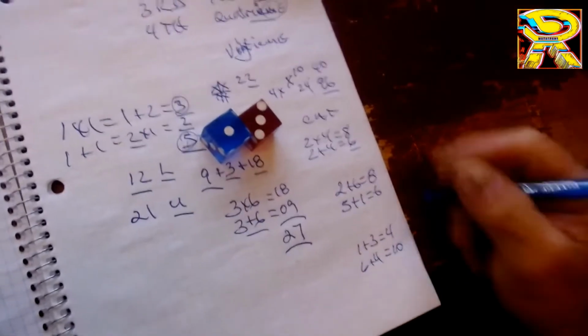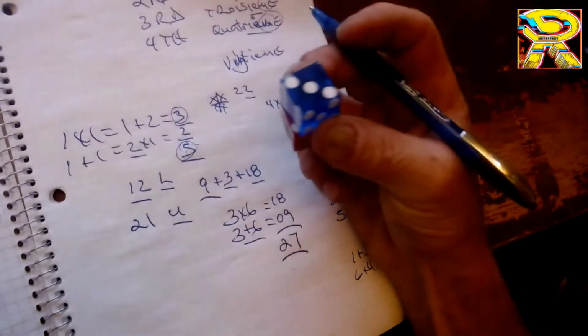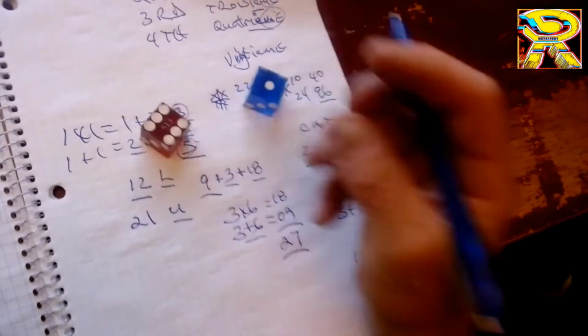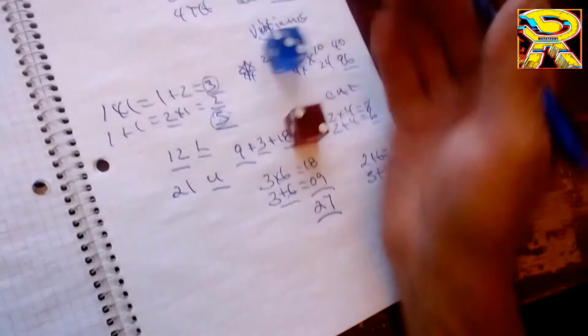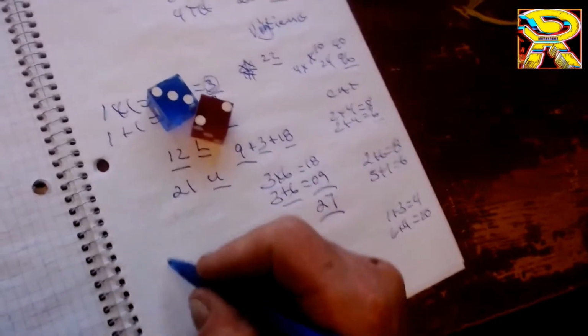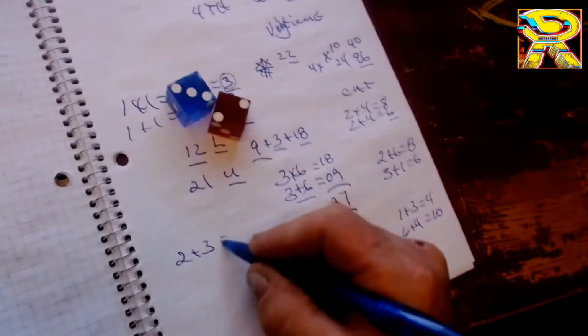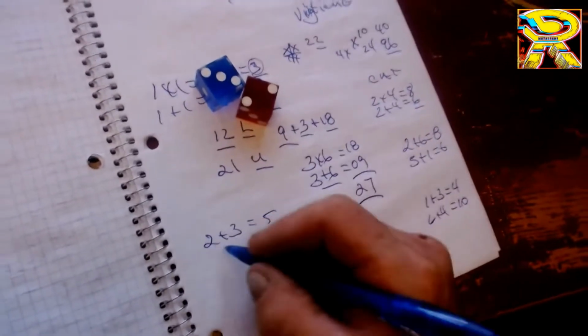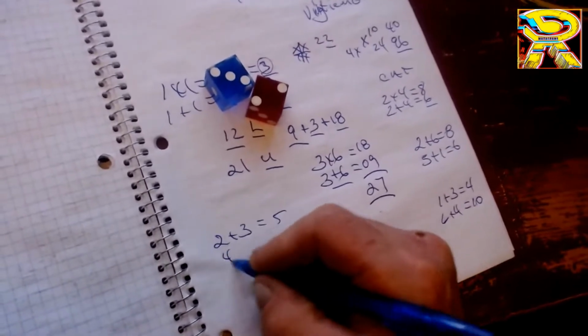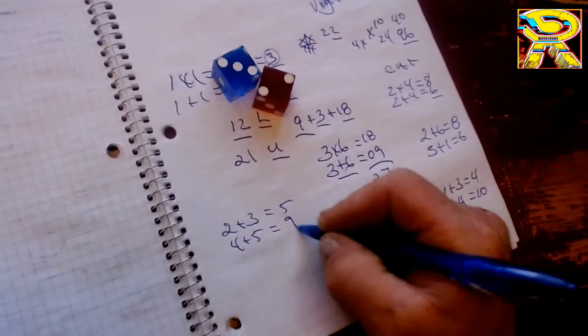This is our communication. 2 and 3 equals 5. To what is 4 and 5 equals 9.